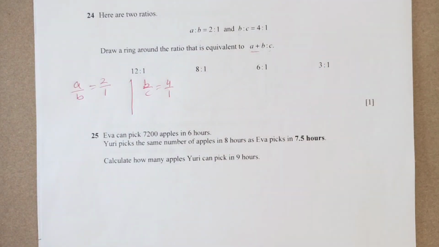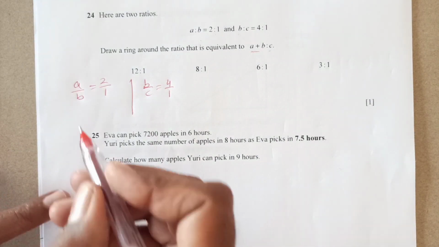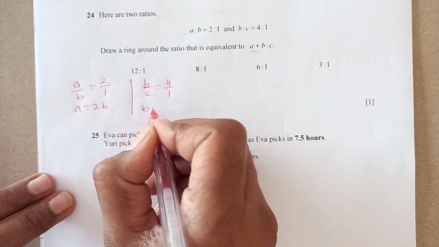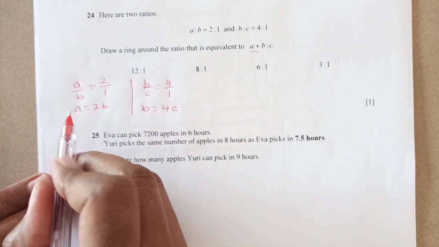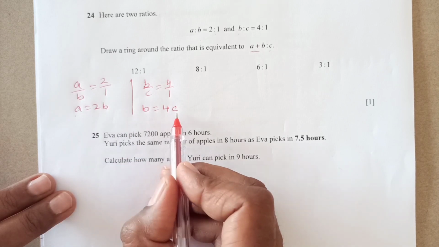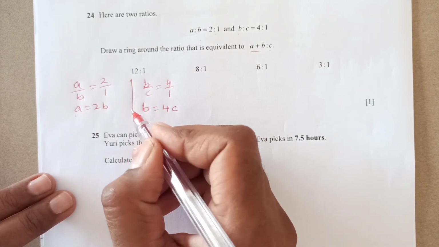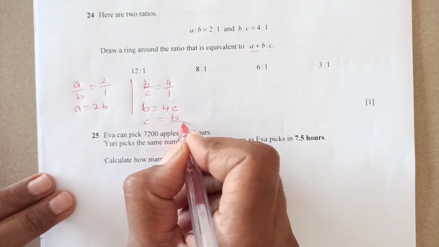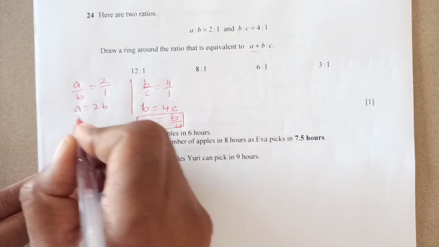Then we can make it as, from here A is equal to 2B, from here B is equal to 4C. So A is in terms of B, but B is in terms of C. So what we can do, we can have C in terms of B, that is B over 4, right? So we have these two.